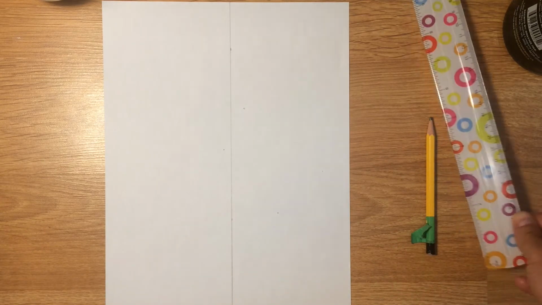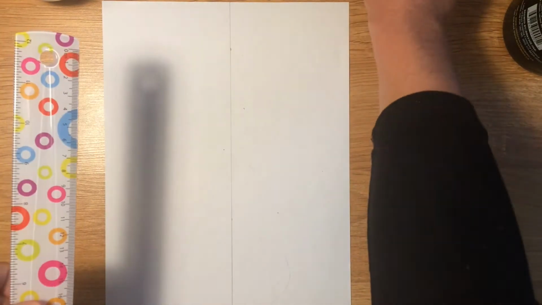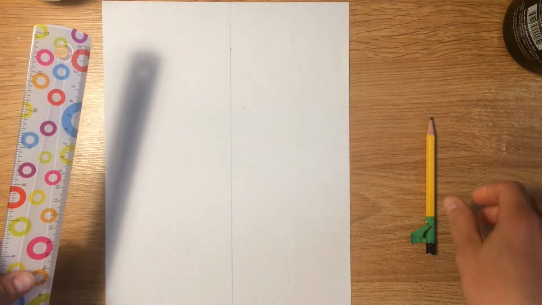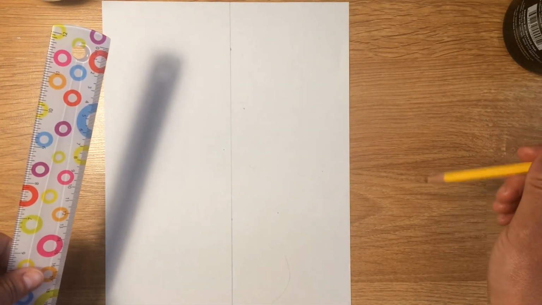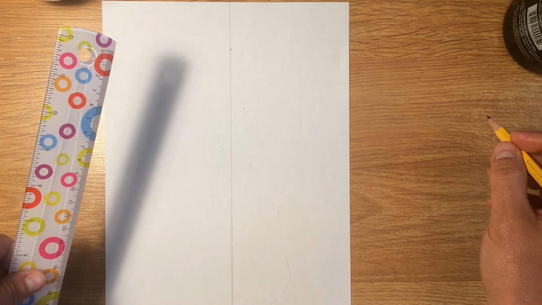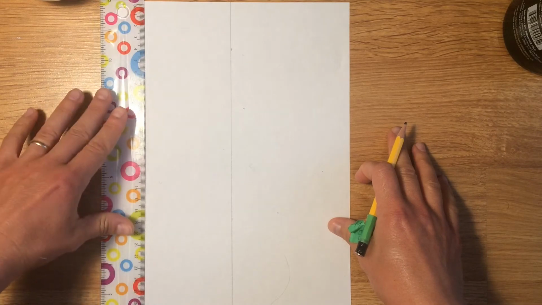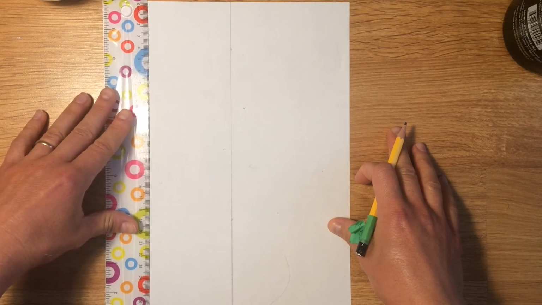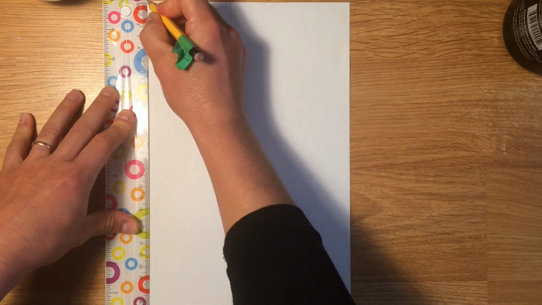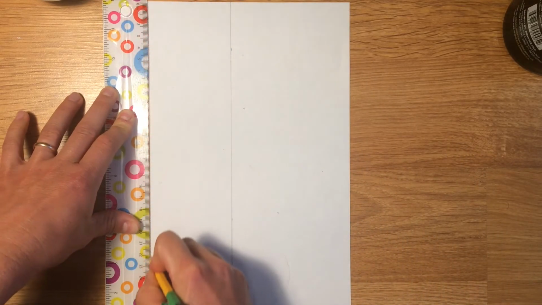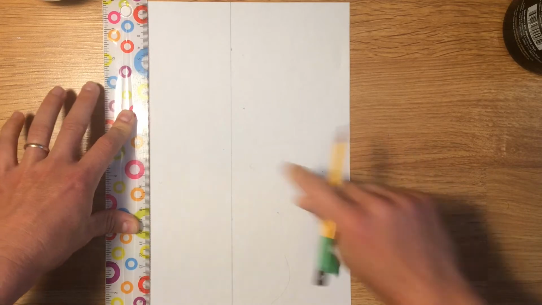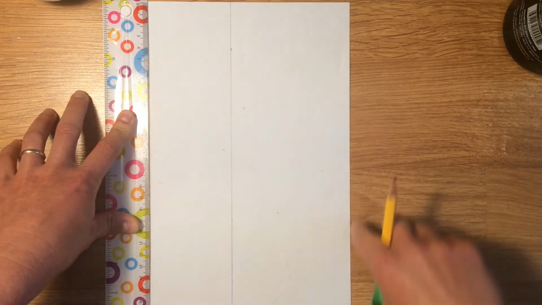So I'm going to start with two parallel lines. So those are lines that run in the same direction and stay the same distance apart from each other. So I'm just going to keep it pretty simple here. And I'm going to draw one line here. That's one ruler width away from the edge.